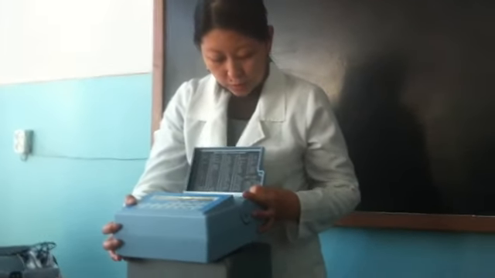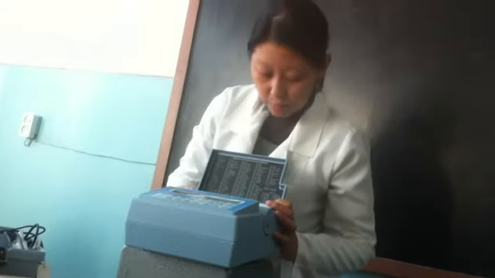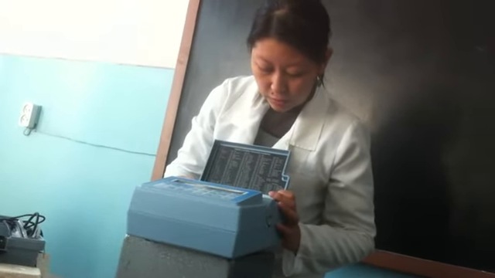It's more than 130 different parameters, including heavy metals, oxides, etc. The list of the parameters you can see here.